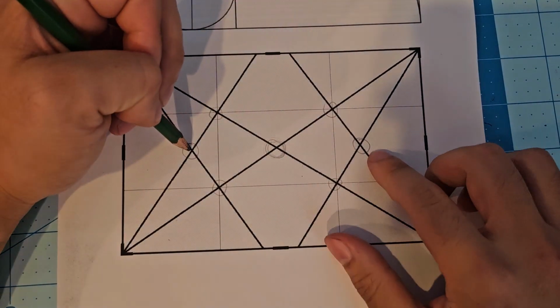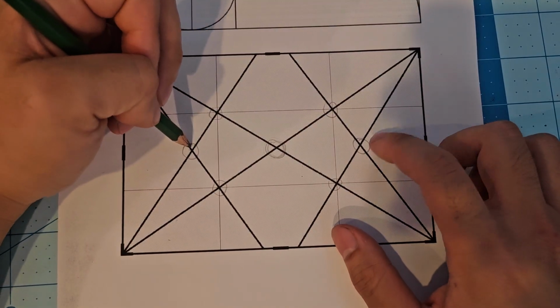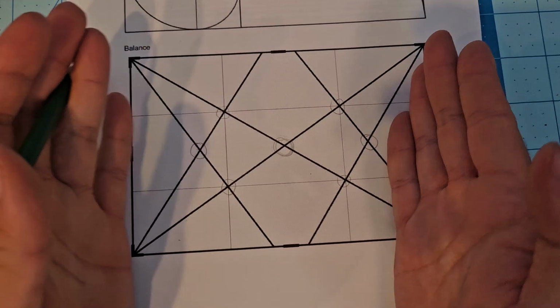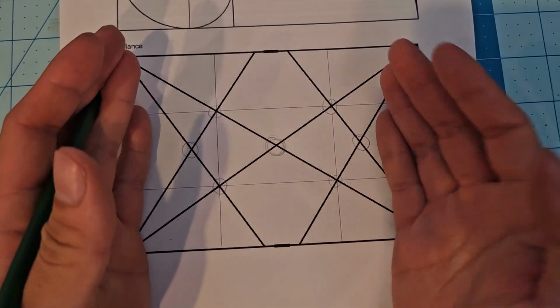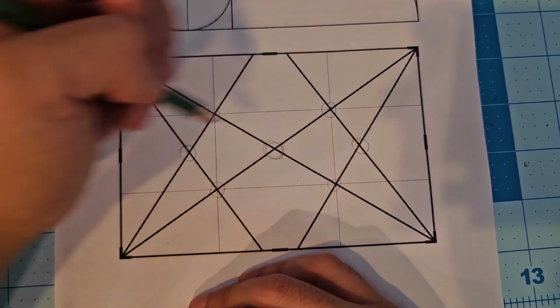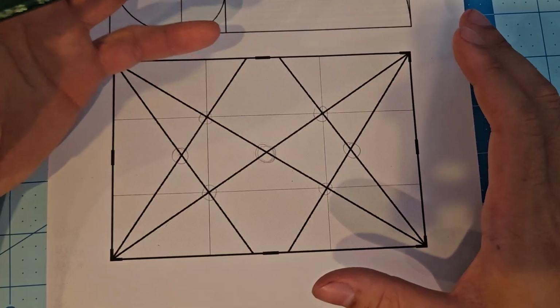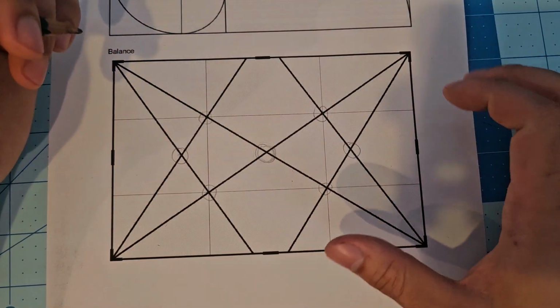So these points of intersection are other areas in your composition that are symmetrically opposite from each other. And if you use these points here equally, then you'll create balance between your elements in your composition.